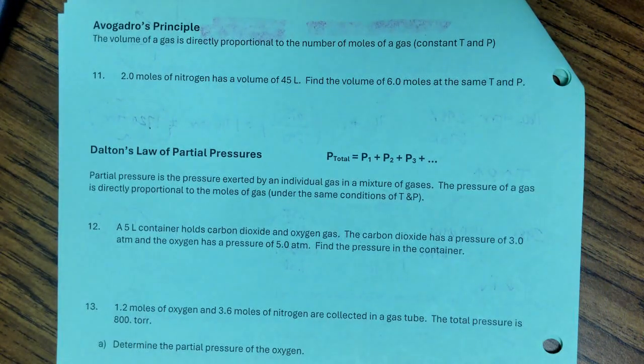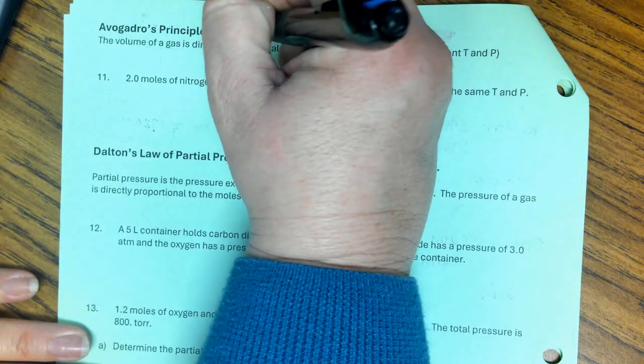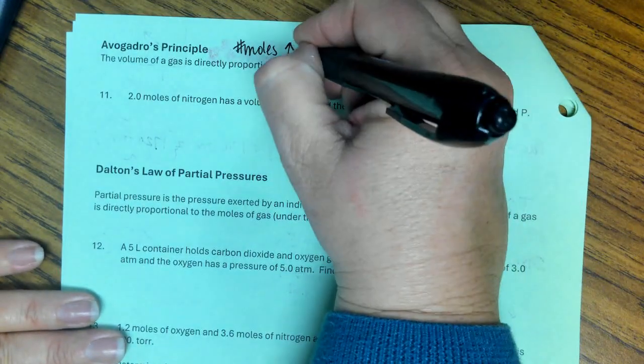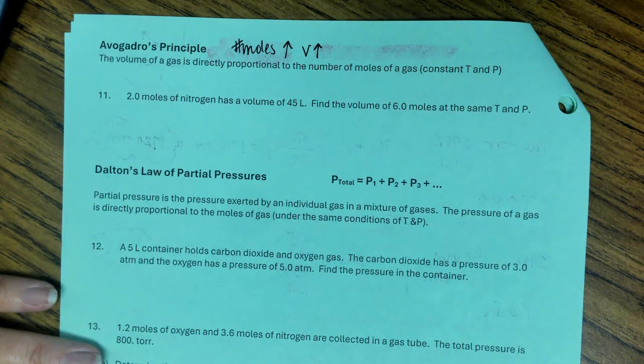Okay, so Avogadro's principle is just like blowing up a balloon. It's literally as simple as imagining yourself blowing up the balloon. When I put more moles of gas into the container, what happens to the volume of the container? That's easy, right? Okay, so if the number of moles is increasing, then the volume is increasing. If I let air out of the balloon, so I'm reducing the number of moles I have in there, it's going to get smaller.